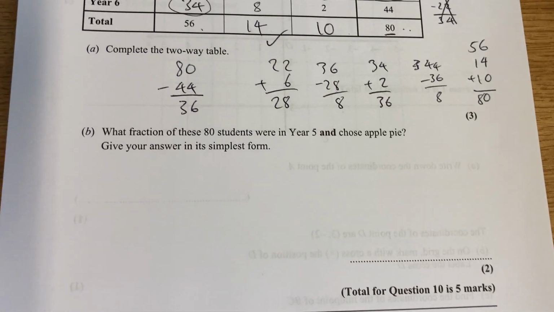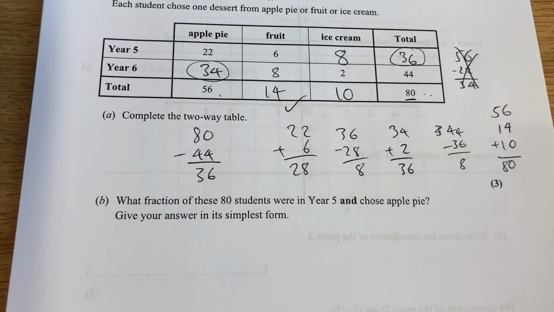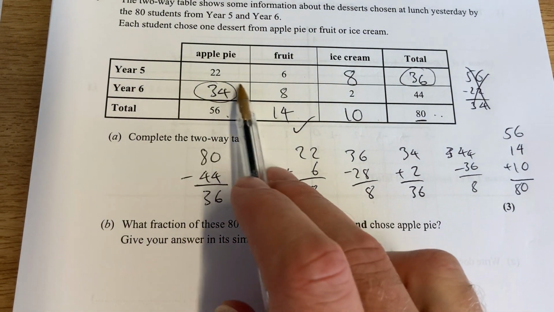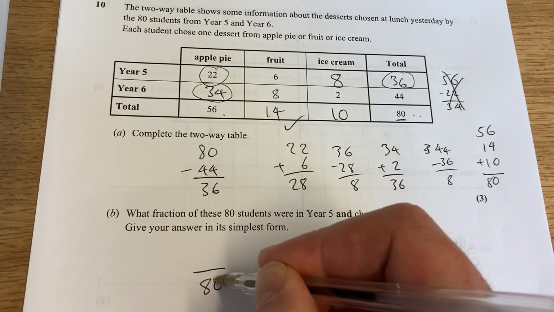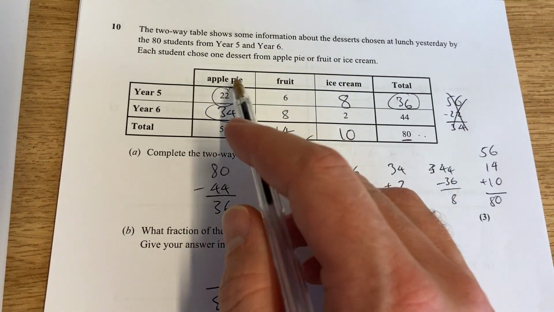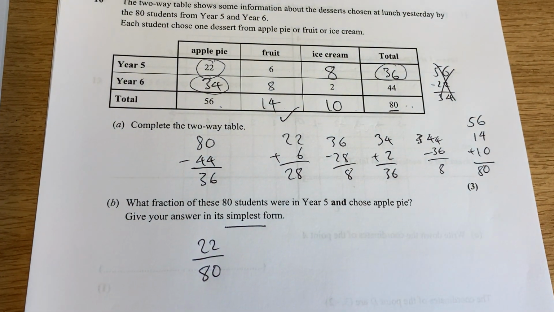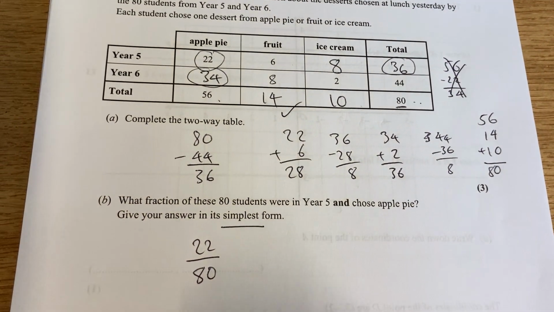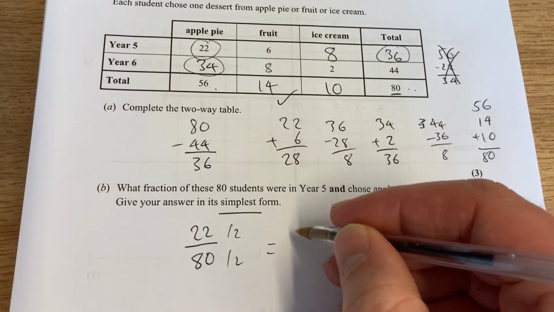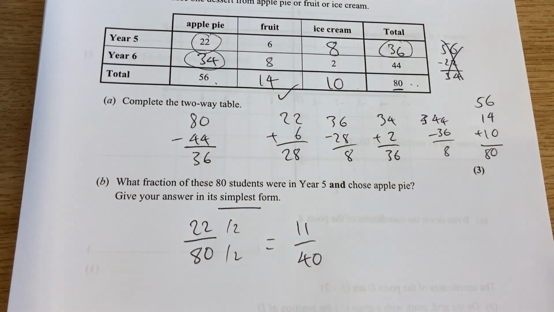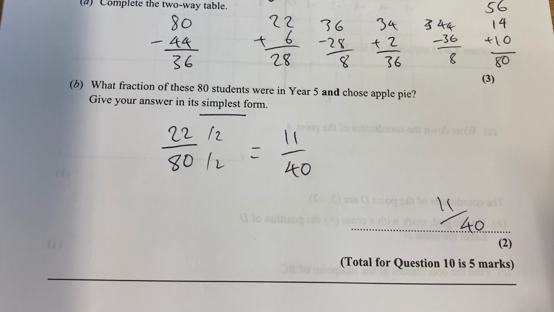What fraction of these 80 students in Year 5 chose apple pie? So, Year 5, apple pie, 22. What fraction of these 80 students? So I know the denominator is 80. In Year 5 and apple pie, where those two meet is 22. And leave it in its simplest form. So I've got to get it as low as possible. They're both even, so I can divide both by 2. And I get 11 over 40. 11 is prime, so I can't do anything more. So the answer there is 11 over 40.